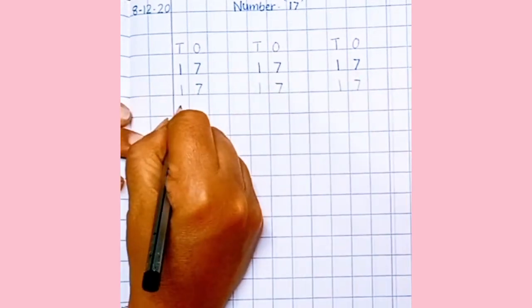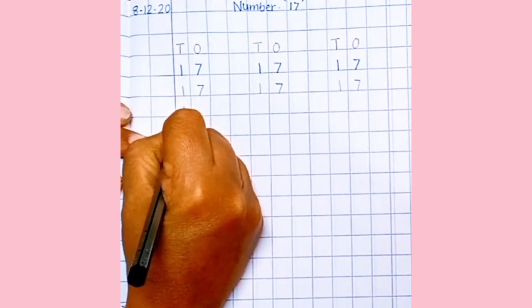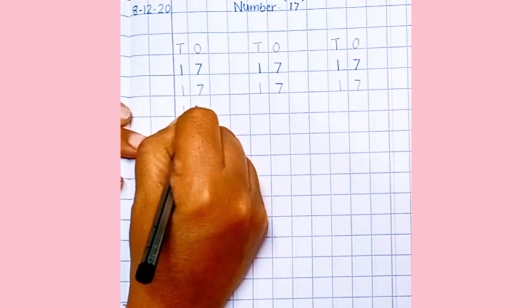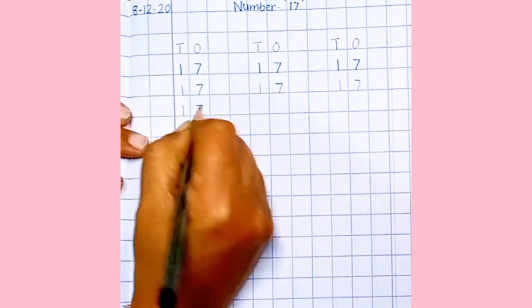17. Make a standing line. Touch the bottom line. Sleeping line. Slant line. Touch the bottom line.